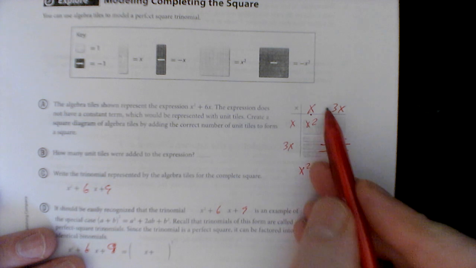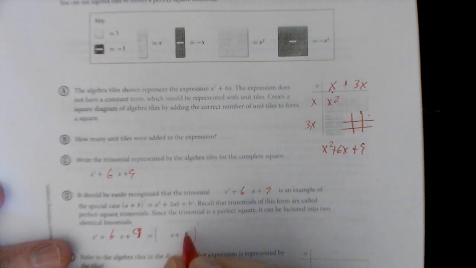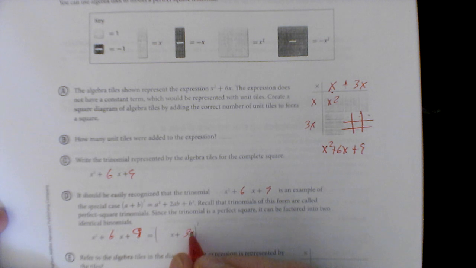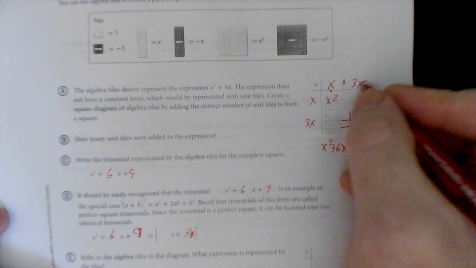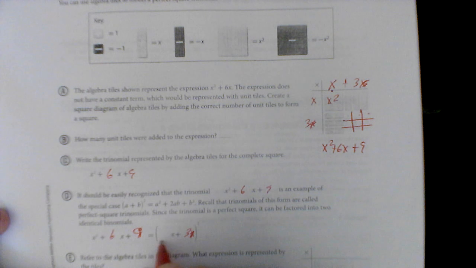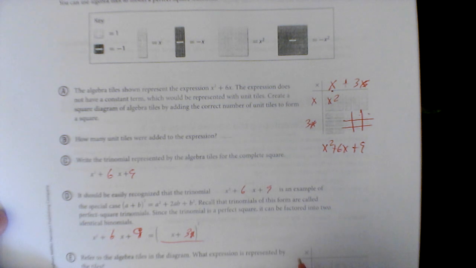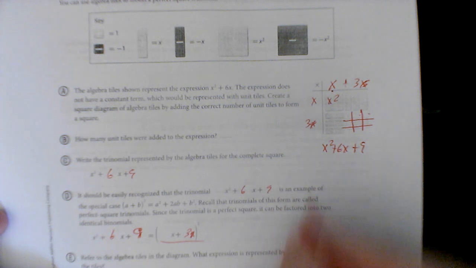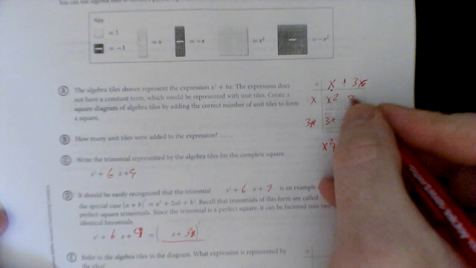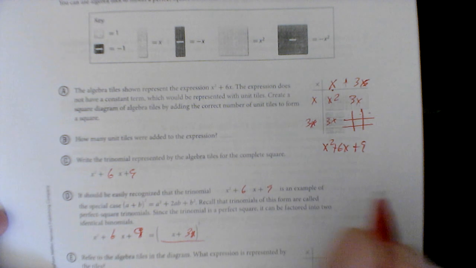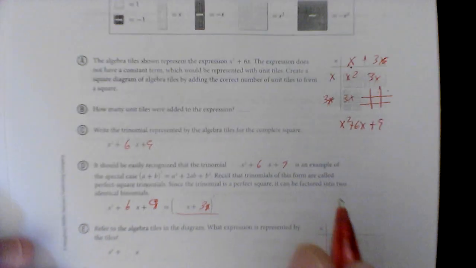Well, it's x plus 3x, right? Oh, I take that back. It's x plus 3 squared. That's what that is. So these are the 3 x's in here, but we'll keep going.